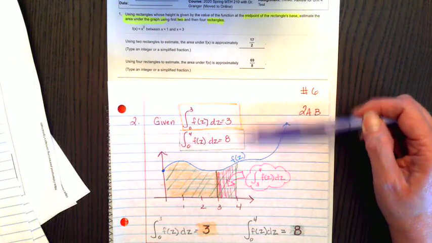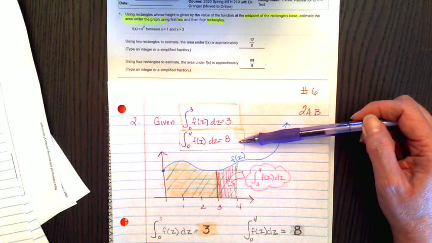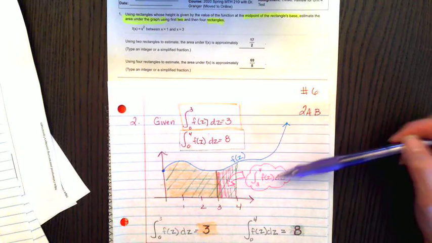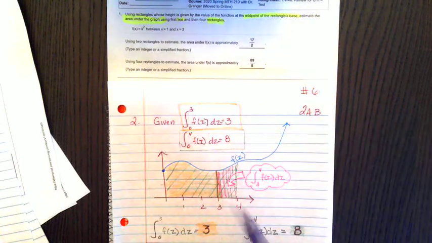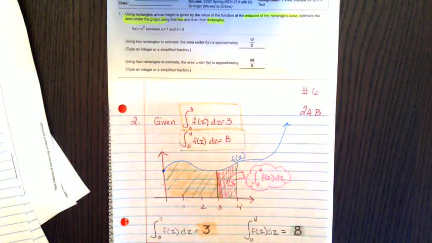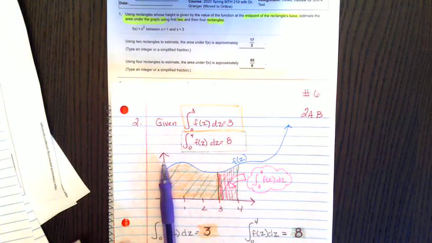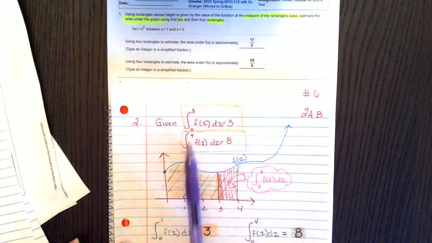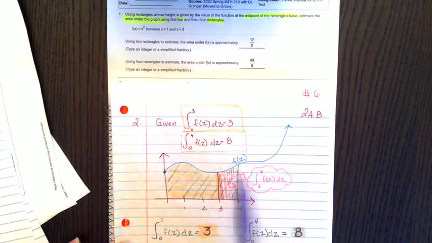Do you see how we could find the integral of f of z going from x equals 3 to x equals 4 using these two values? If you can comprehend that this is an area. So we've got the 0 to 4, like this green area, the area that has these green lines through it. And from 0 to 3, it's this orange area.